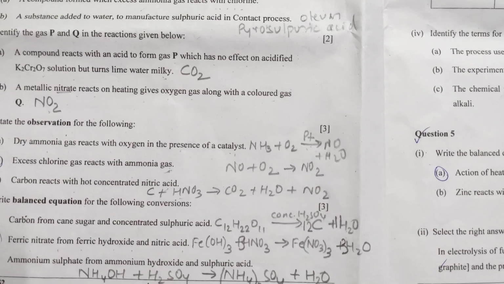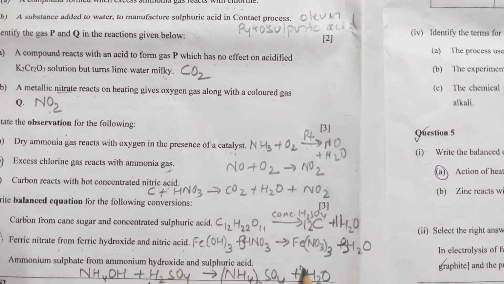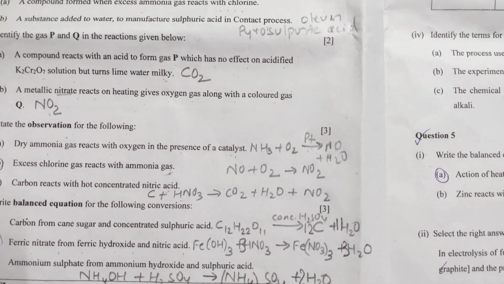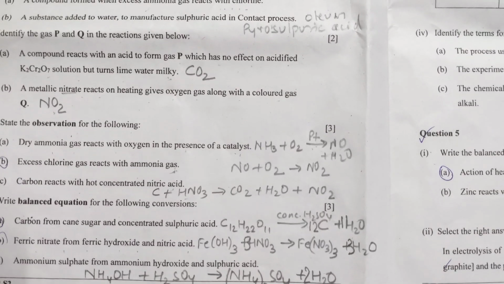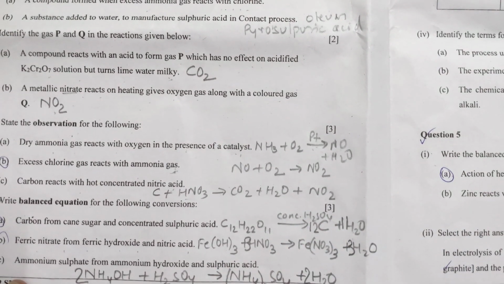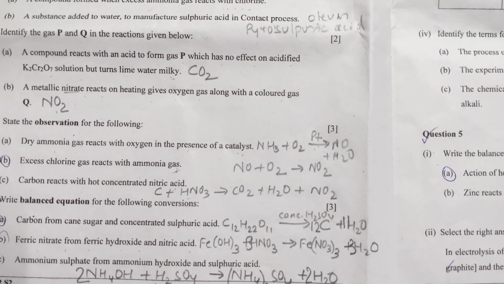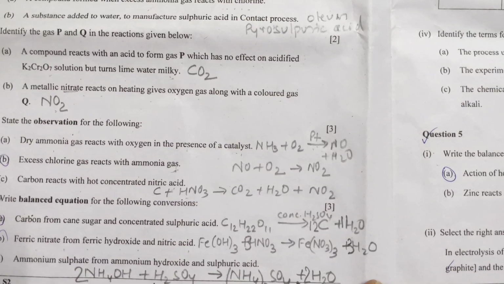And now if we balance it, 2, 4 2s are 8. See, if we place 2 here, 12H, and here if we place 2, so it will be 12. Right, now this is balanced.